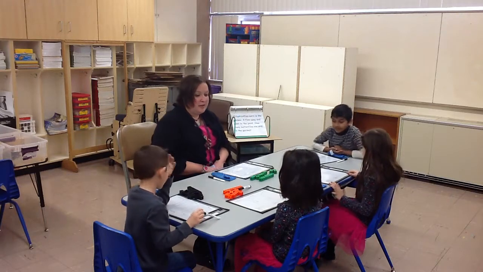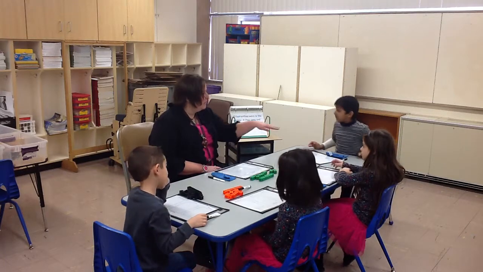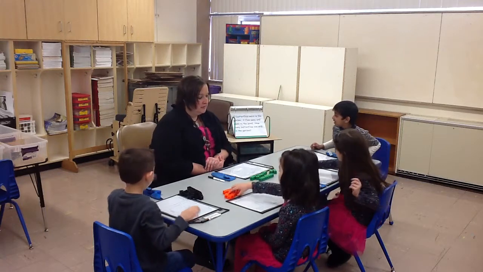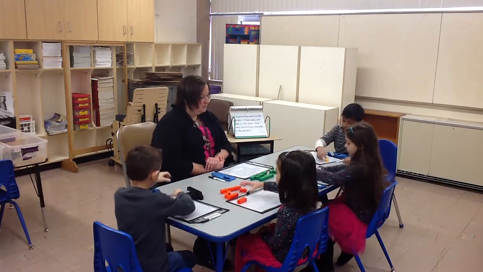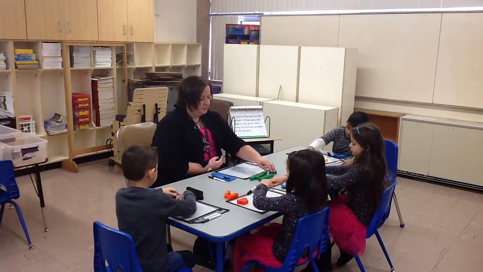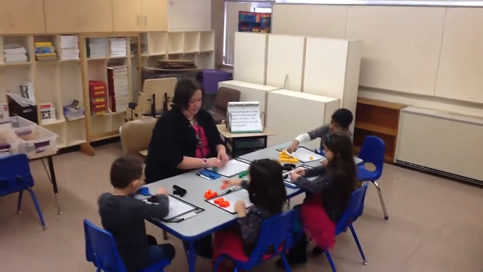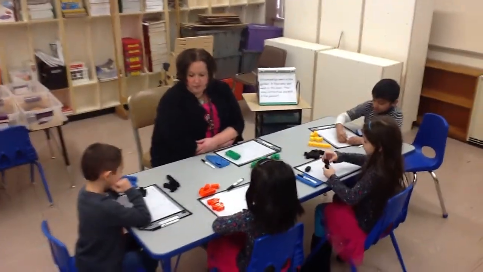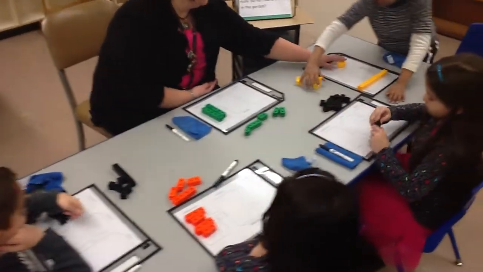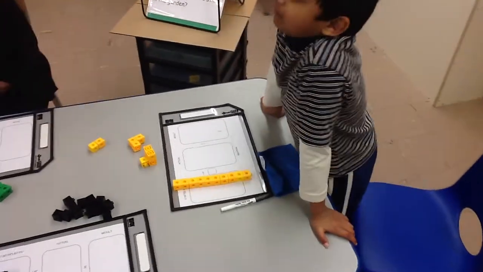Okay. We need to find out how many butterflies are still in the garden. What's our start? What did we start with from the story? 10 butterflies. Matthew, I was going to say you read it for us. 10 butterflies. Show me your 10 butterflies. 10? Okay. Too many cubes?